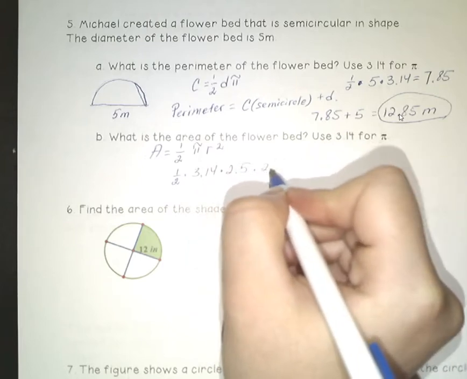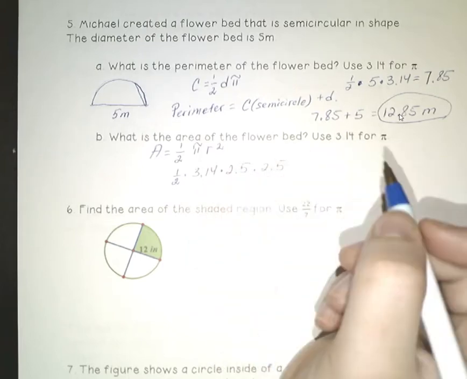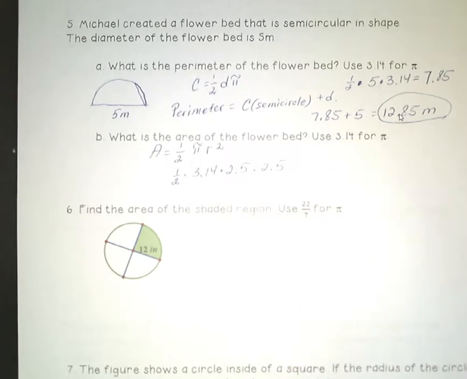And 2.5 again, because that is radius squared, right? Okay, so we are multiplying 5/10 or 1/2 by 3 and 14/100ths by 2.5 and by 2.5 again.